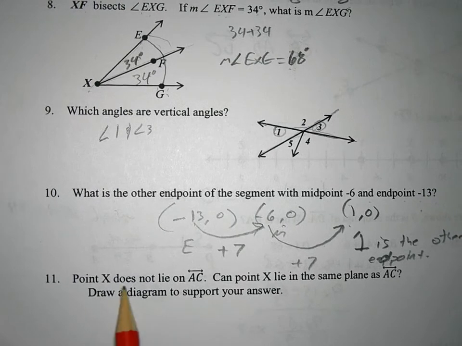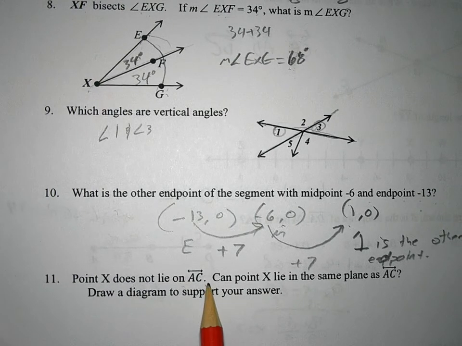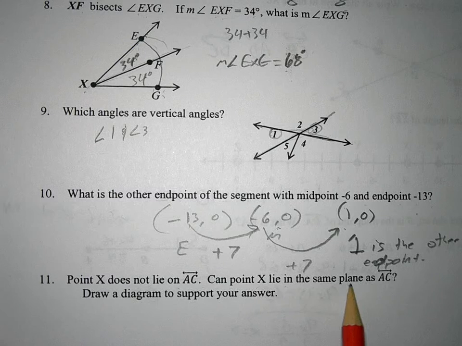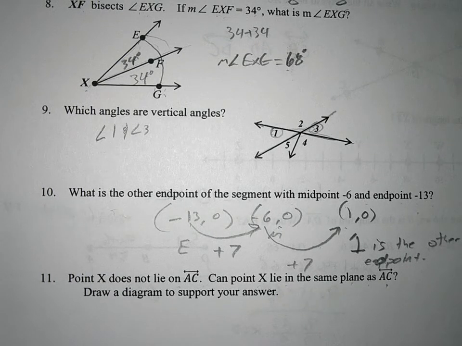Okay. Point X lies on AC. Can point X lie on the same plane as AC? Alright, same line. Yep. Same plane as AC. Draw a diagram to support your answer. Sorry, point X does not lie on AC. Okay. Point X is not on the line. Can X be on the same plane?